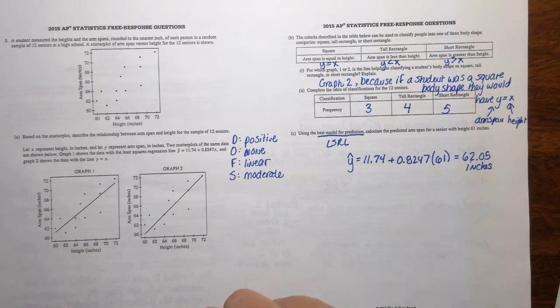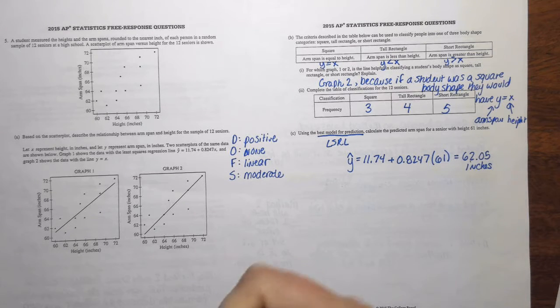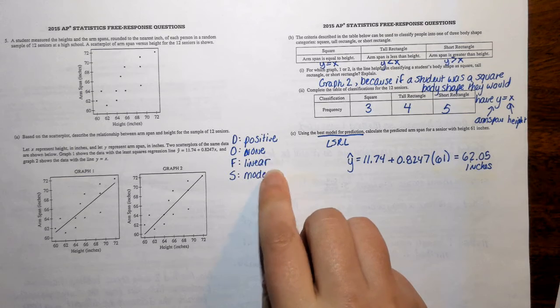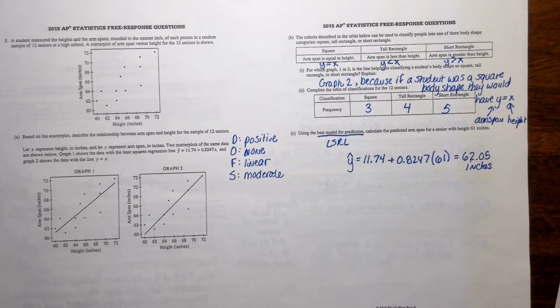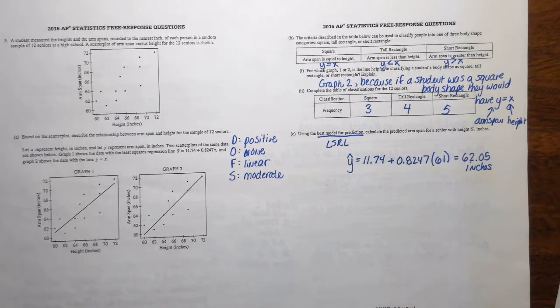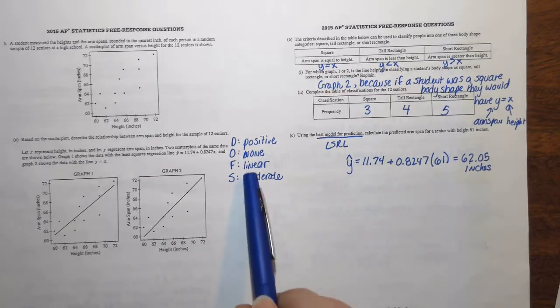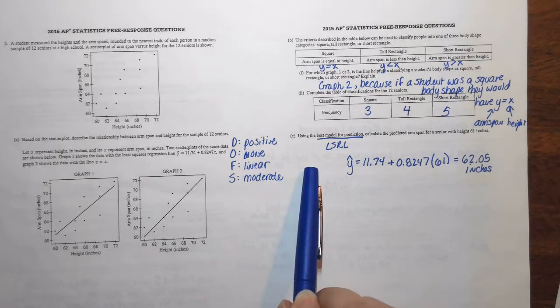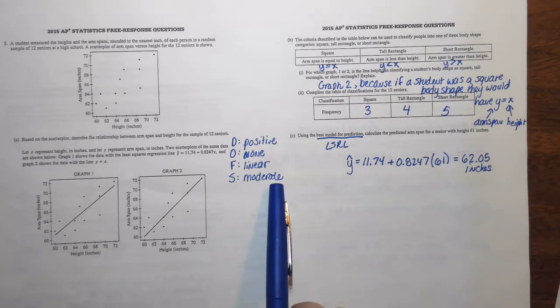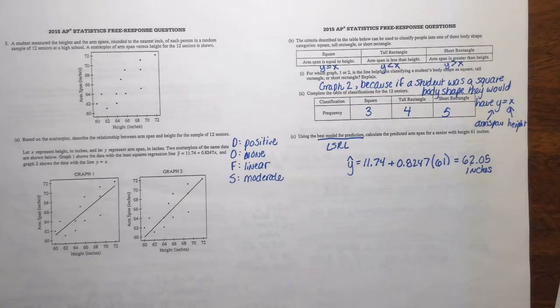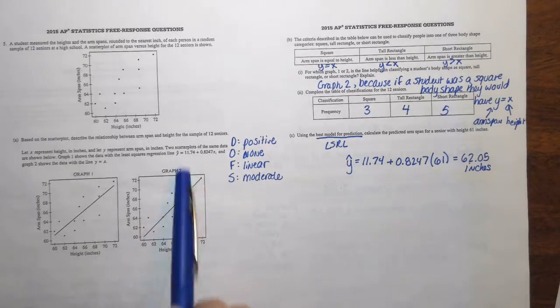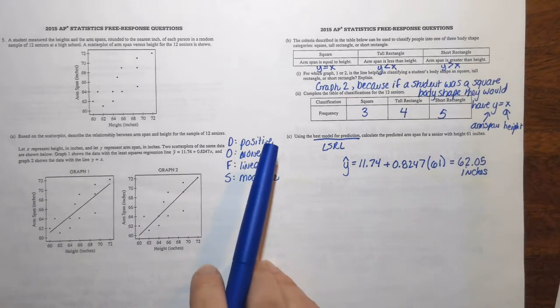Oh crap. I did not put any context in there. So you would say something like linear relationship between height and arm span. Moderate relationship between height and arm span. The side gets a P. Wah, wah. So sad.